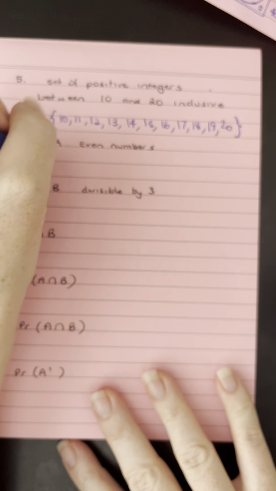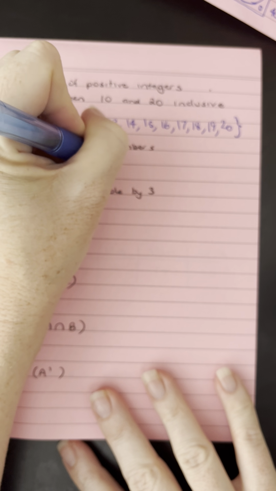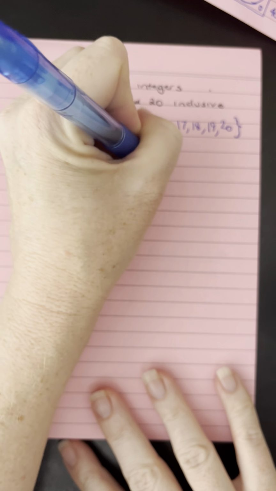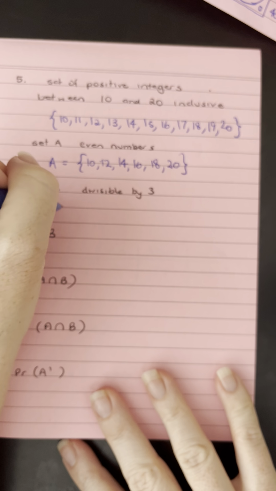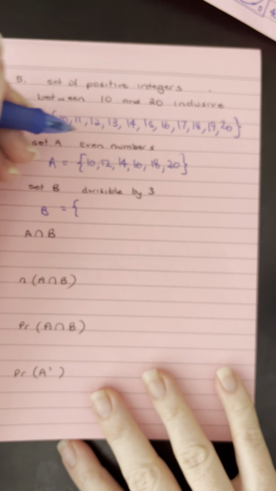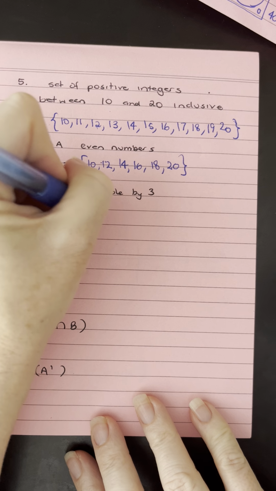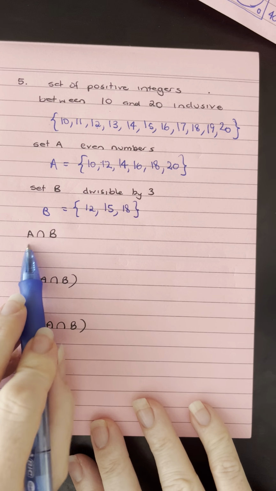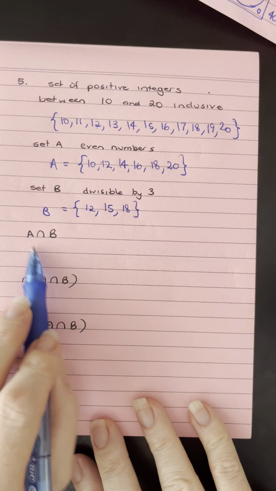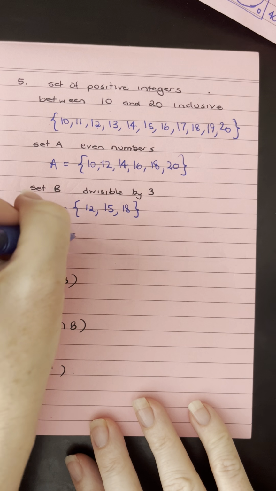And then for my even numbers, so my A, that set is just going to be 10, 12, 14, 16, 18, 20. And then my set B is ones that are divisible by 3. So I need to go along my line and look at what numbers I can divide by 3 and get a whole number, which are going to be my 12, my 15, and my 18. Then I want to know what is the set of numbers that are both in A and B. So I'm looking here and I've got the 12 and the 18.